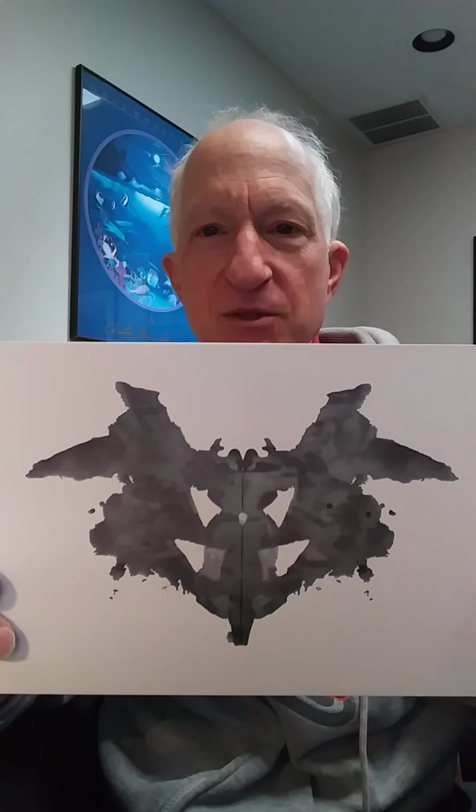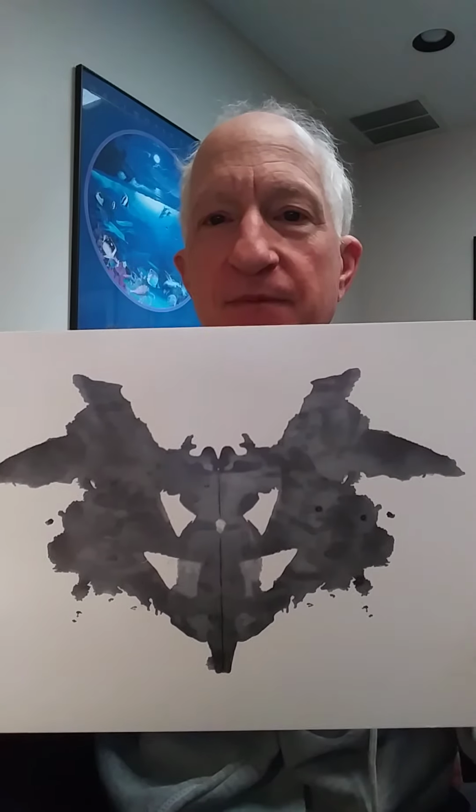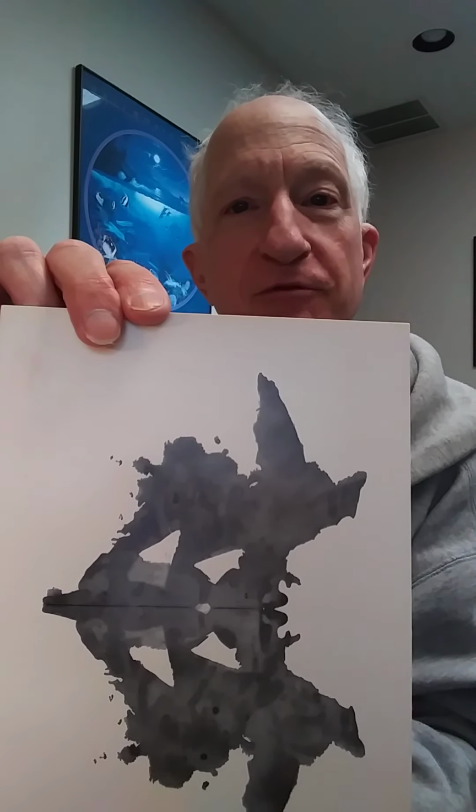So what might this be? It's not very clear cut. So you can look at it like this, see something different. So some people see an animal, a head, a mask, an animal being reflected in the water. Those are some things that people sometimes see.